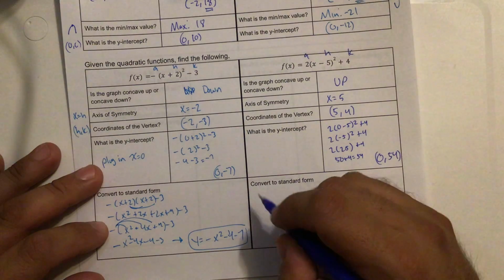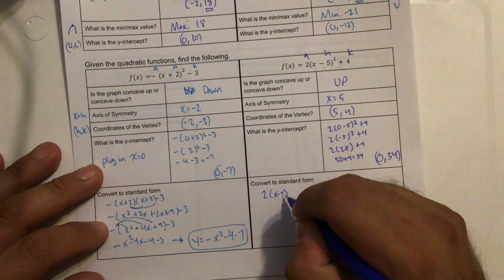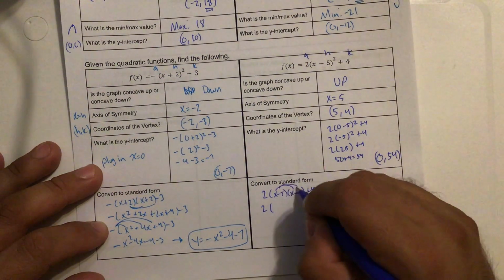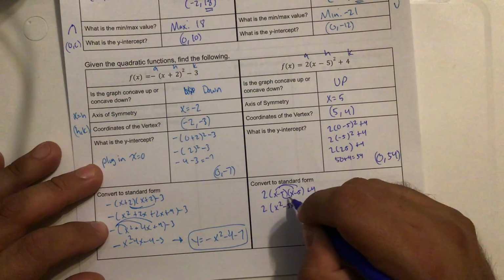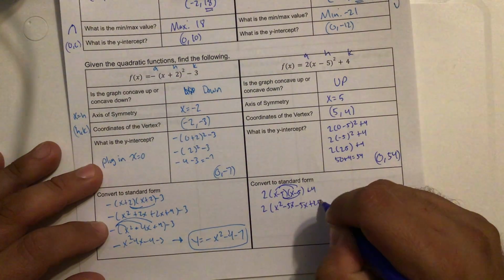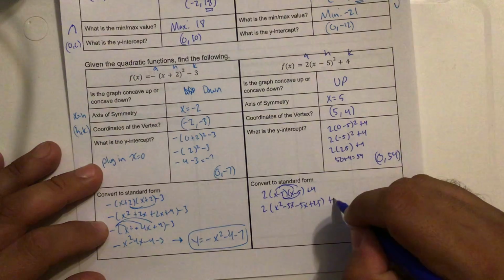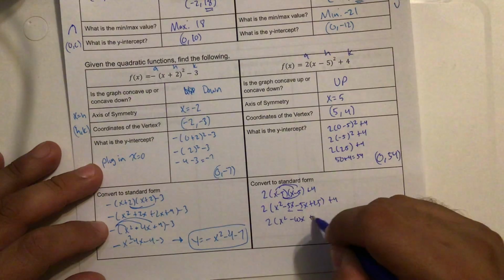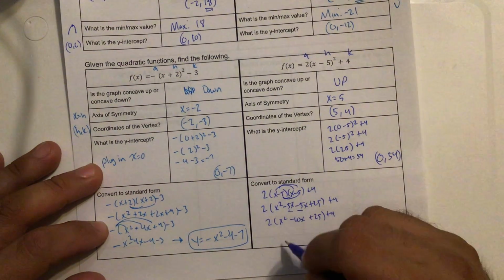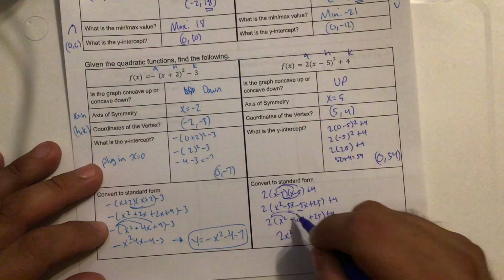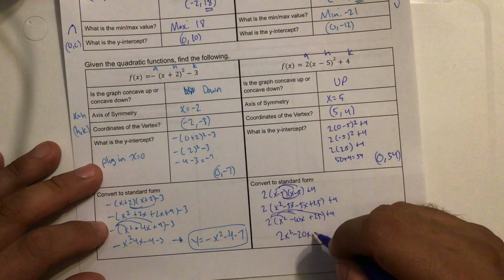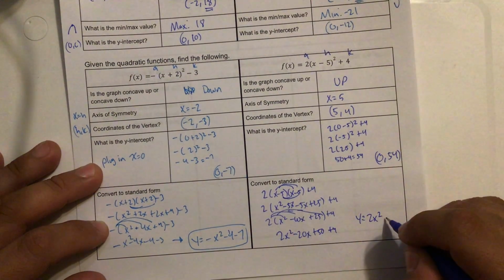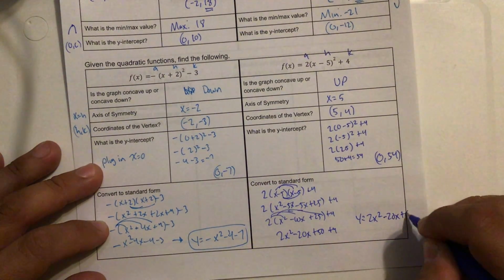And last, convert it to standard form. So 2 times (x minus 5)(x minus 5) plus 4. Leave the 2 alone. X squared, negative 5x, negative 5x, positive 25. And then we have our plus 4 at the end. So 2 times x squared, negative 5x minus 5x is negative 10x, plus 25, plus 4. So we have 2x squared, negative 20x, plus 50, plus 4. So y equals 2x squared minus 20x plus 54.